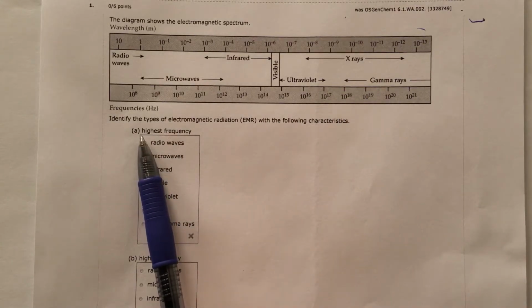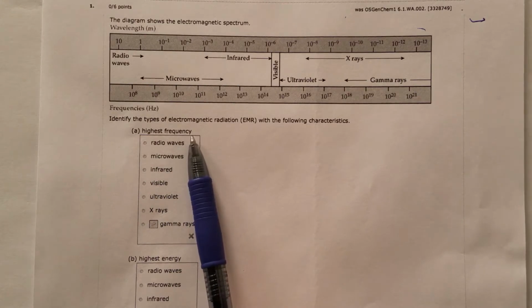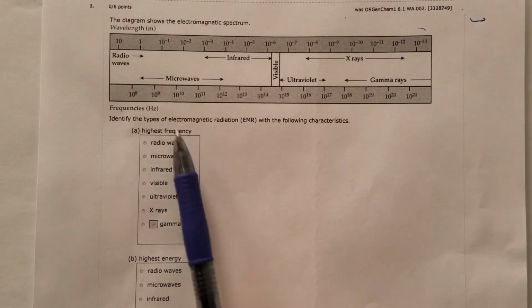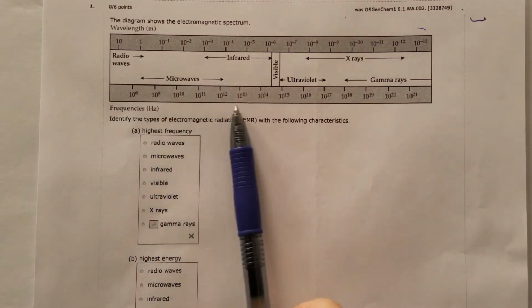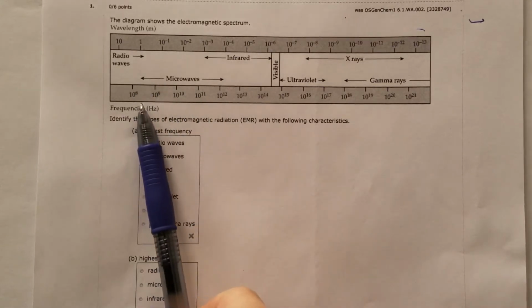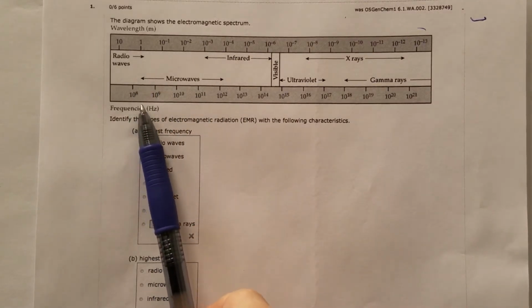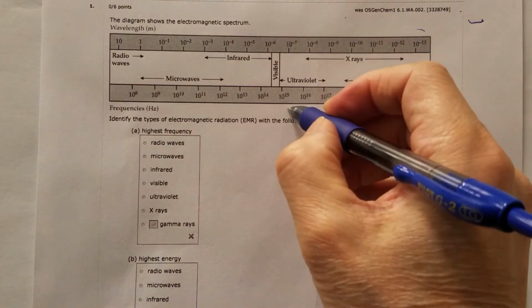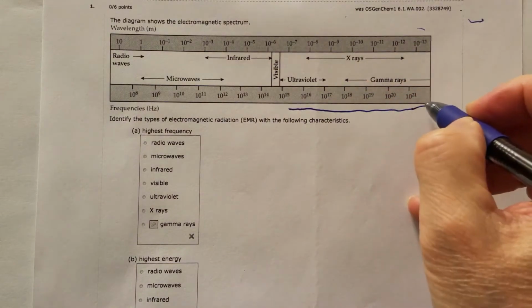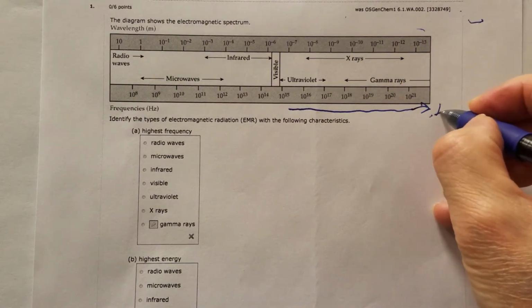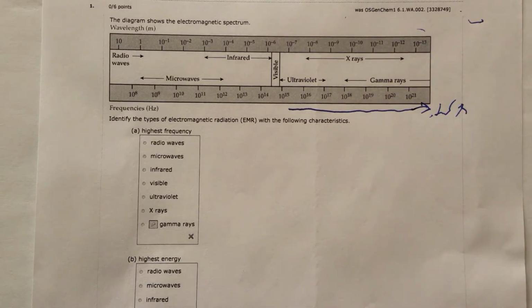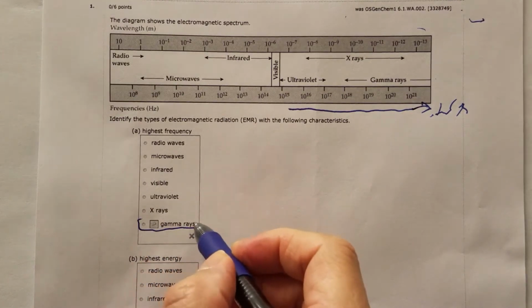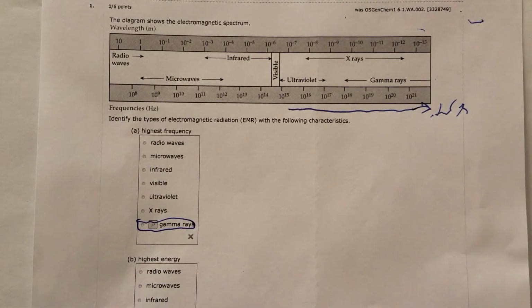Question 1A: which one of those electromagnetic radiations has the highest frequency? Look at this bottom x-axis, this scale, that's frequency. From the left, 10 to the 8th power, all the way to 10 to the 21st power. So from left to right, frequency increases. All right? So gamma rays should have the highest frequency, and this one is the correct answer.